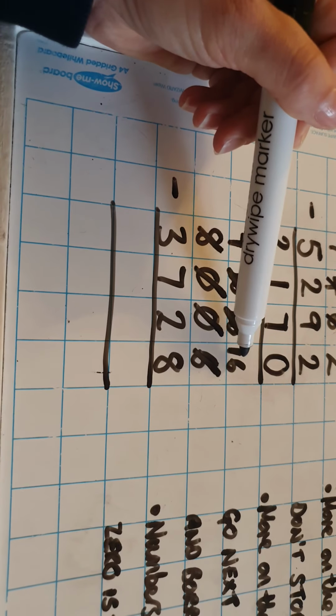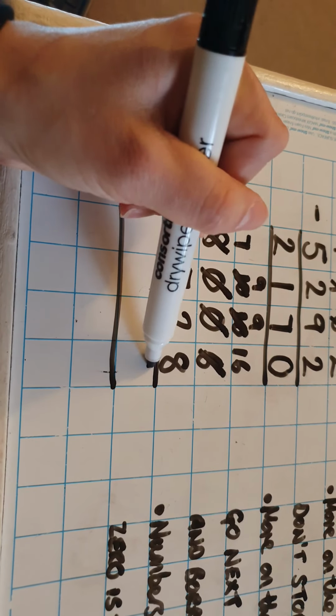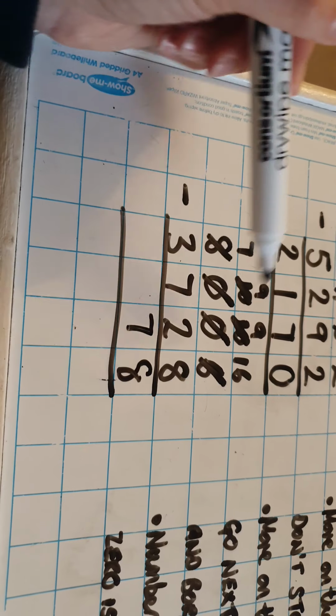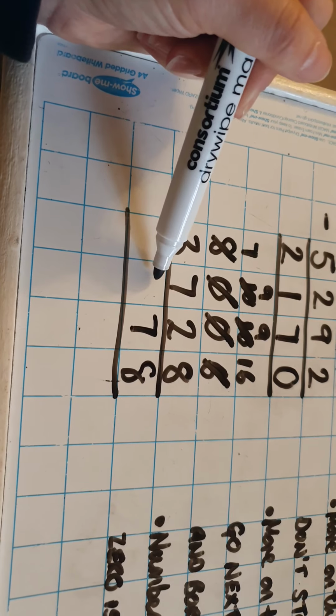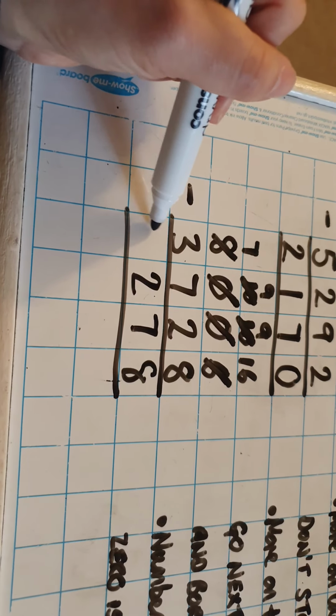Then we can complete the question. So 16 take away 8, there's more on the top, so we don't stop. That's 8. 9 take away 2 is 7. 9 take away 7 is 2. And 7 subtract 3 is 4.